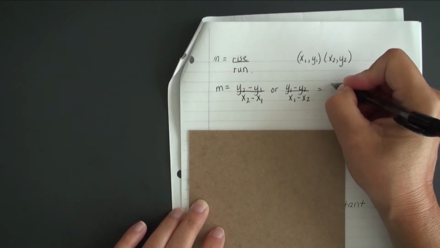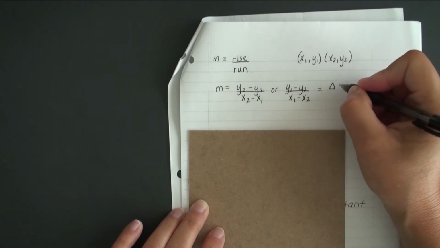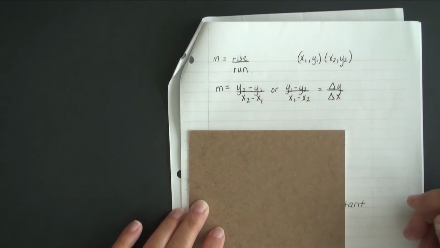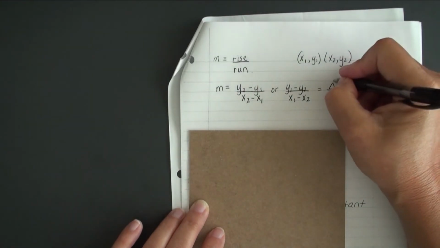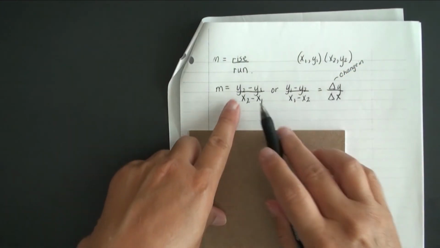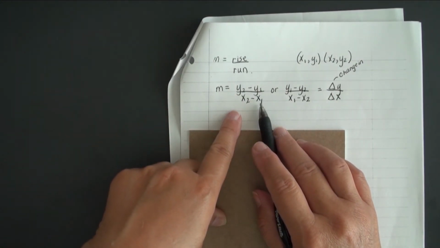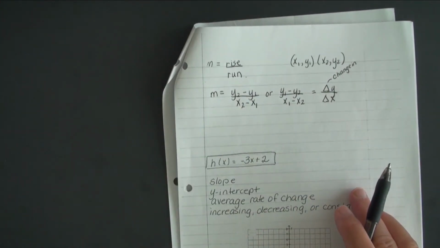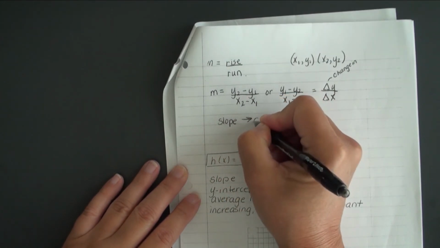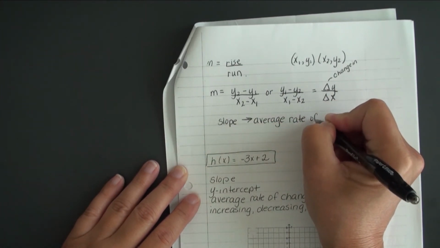Sometimes we, as we get into calculus, use the Greek letter delta. That's just a triangle. It stands for delta. And so we would write slope as delta y over delta x. And the delta stands for change in. So change in y, the difference, over the change in x, the difference. We also need to remember, as we continue on, that slope is also referred to as the average rate of change.